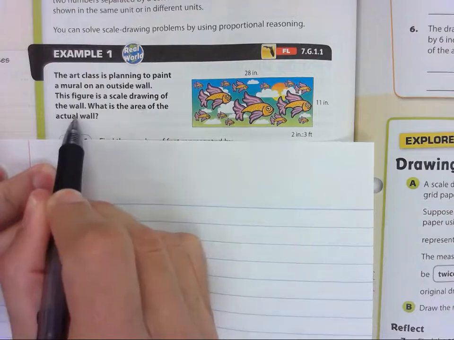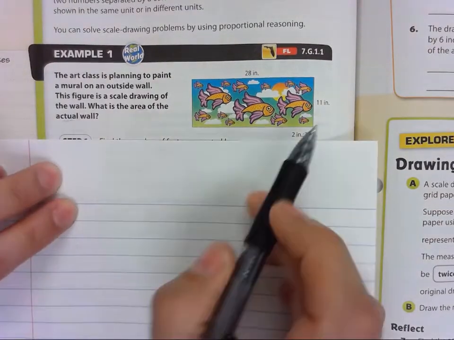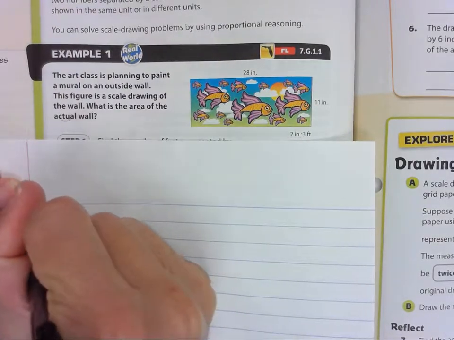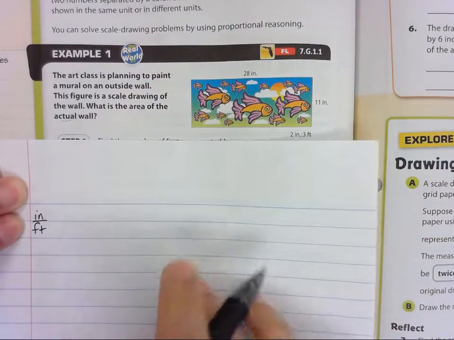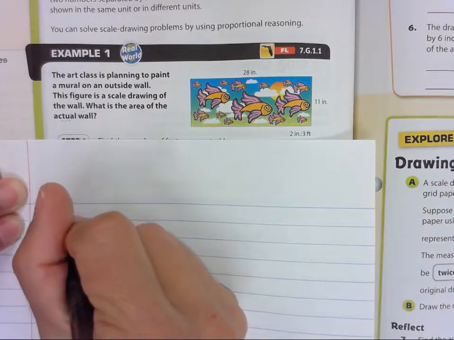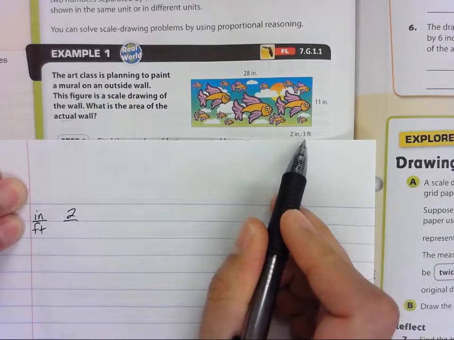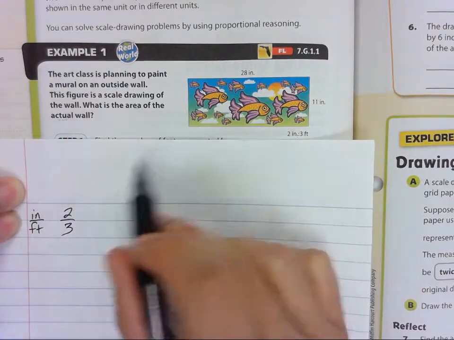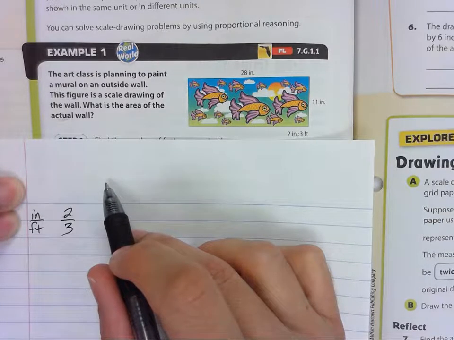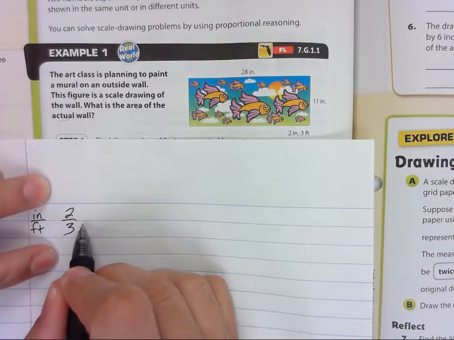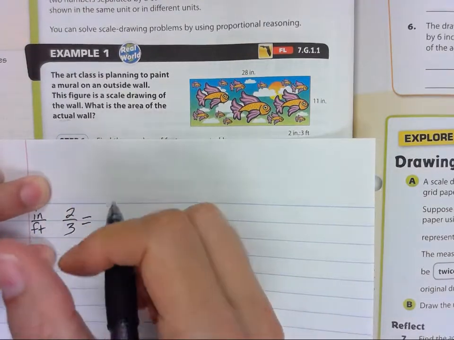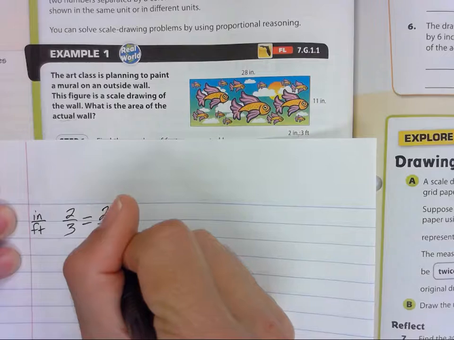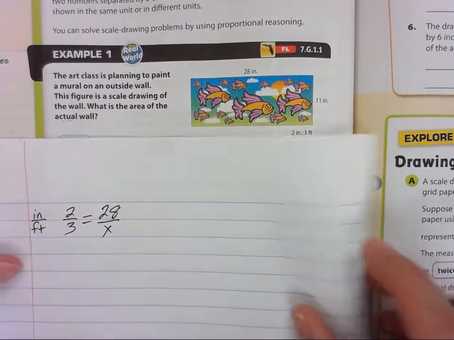So we need area of the wall. That's important. So we first go to our scale. That's right here. We're dealing with inches and feet. So we're going to write that in. Inches to feet. And our scale is 2 inches for every 3 feet. So now we need to replace these numbers here. So 2 inches is 3 feet. So let's do this top one. Instead of 2 inches, we want 28 inches. How many feet is that?